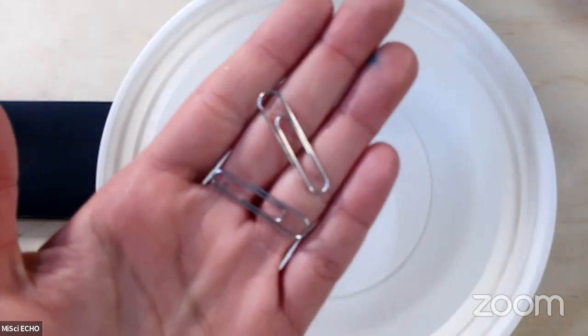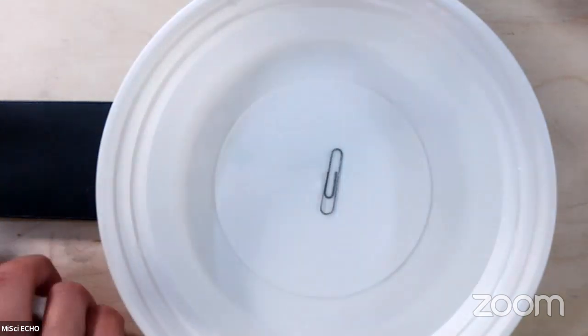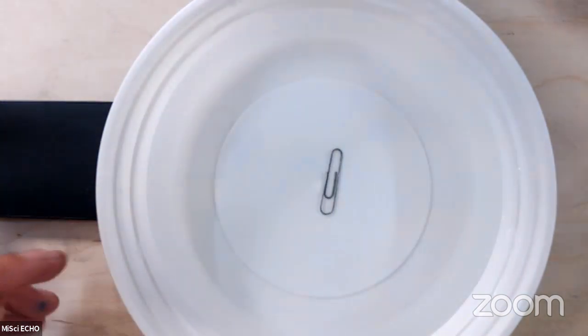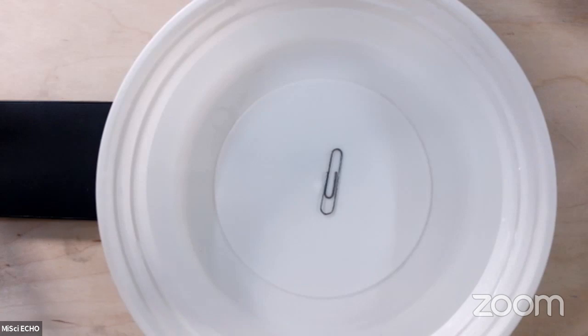But there is a way to get these paper clips to float, to overcome that force of gravity. And we're going to do that using surface tension. We talked about surface tension a little bit in our lava lamp episode. We talked about how water has polar molecules, that these water molecules really like to stick together, and so they form a barrier between the water and the air.